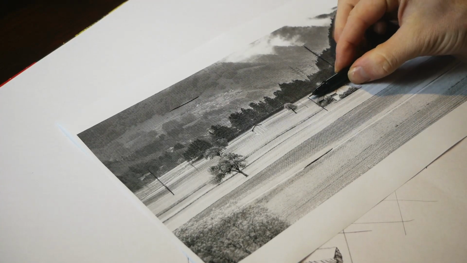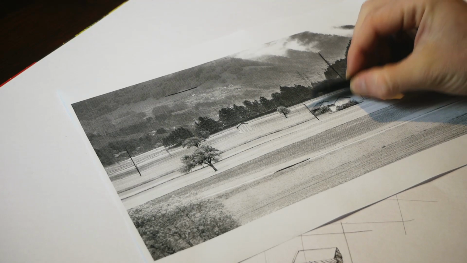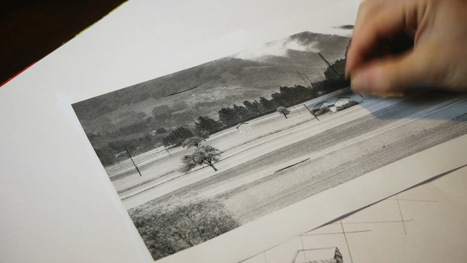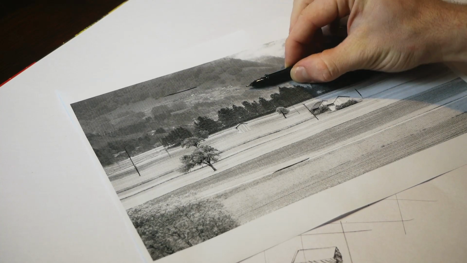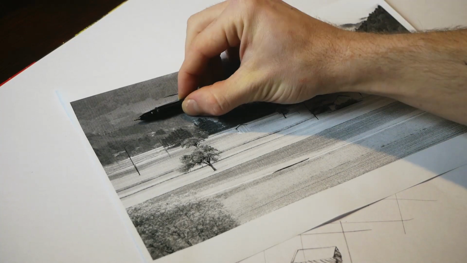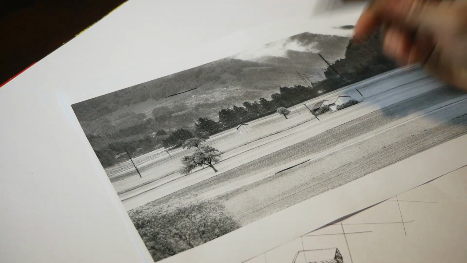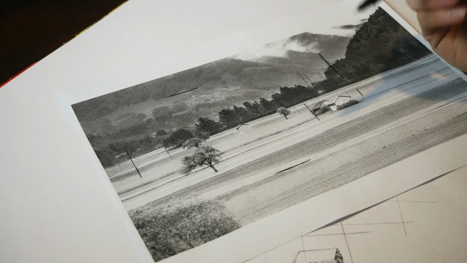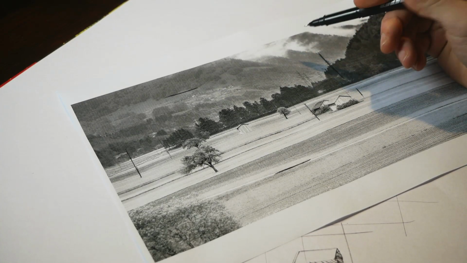If we wanted to measure the exact width of them within the whole scene, we can just pull our thumb up to the right hand side of this building, then go back to the outside edge of the box, 1, 2, 3, 4, and under a half. So they're basically just under a quarter as well of the whole scene.